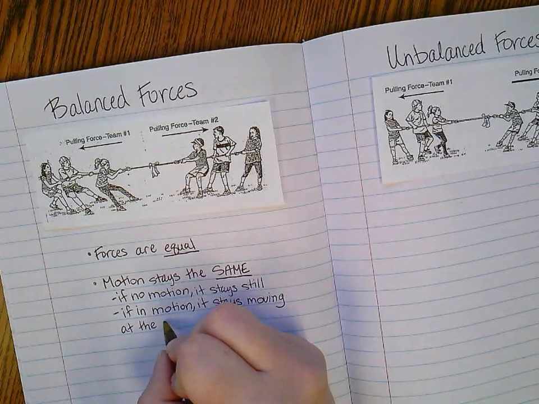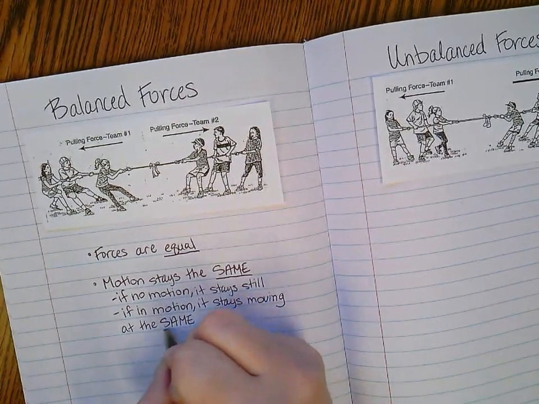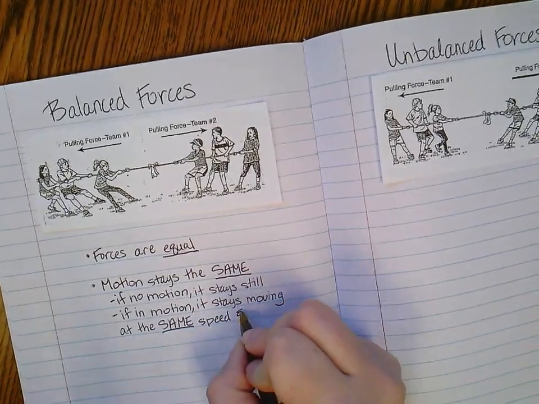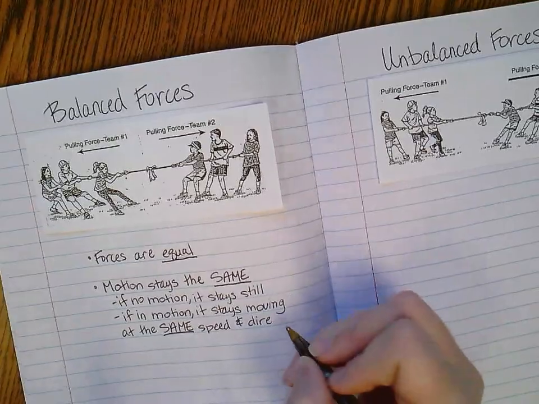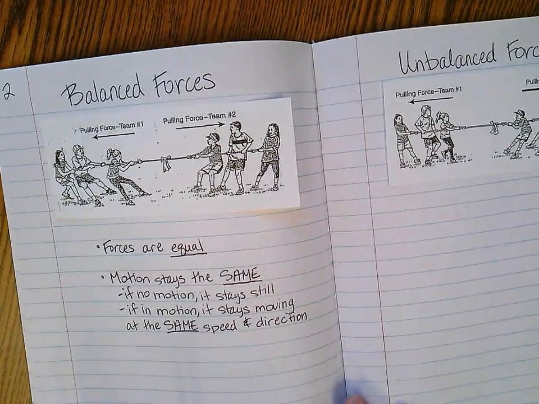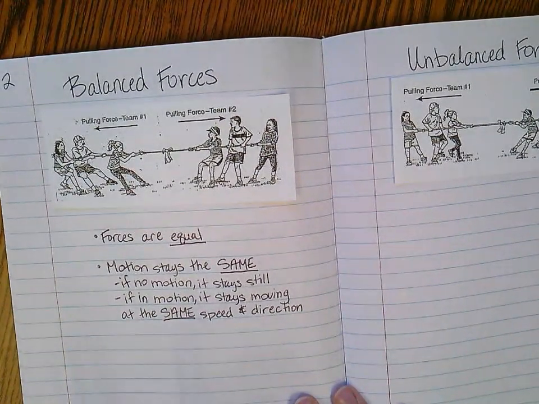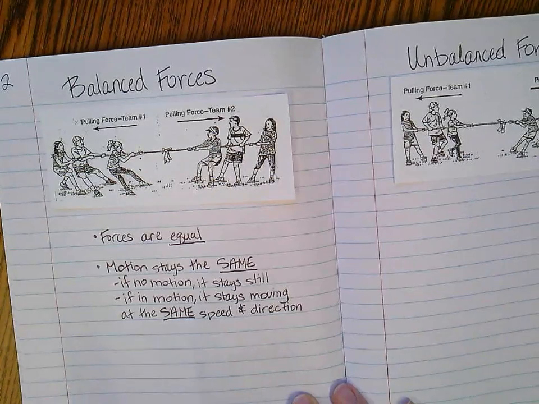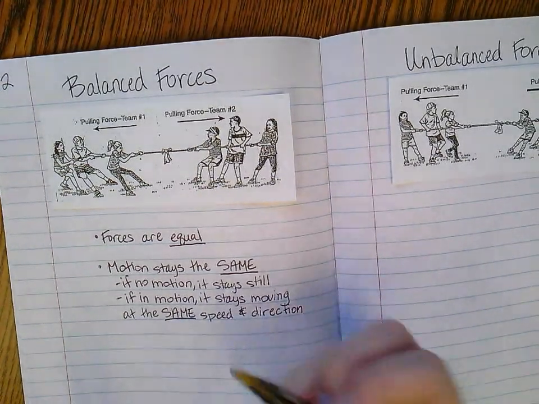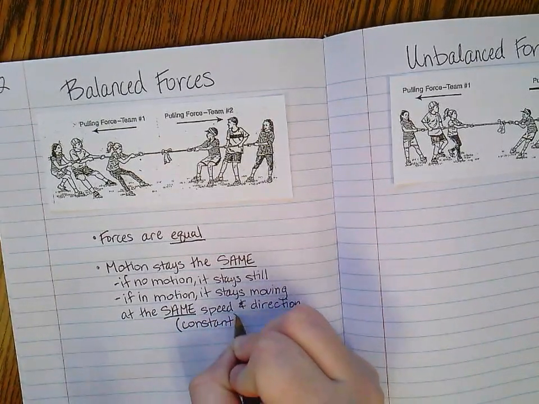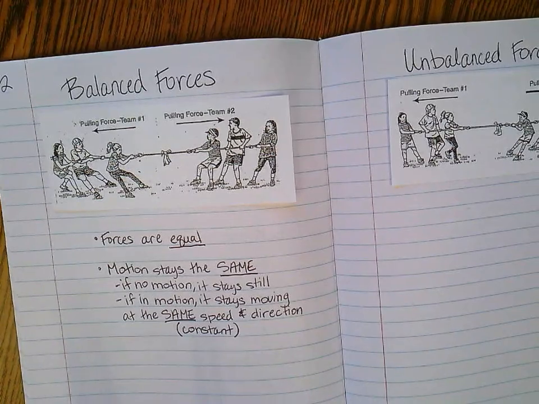At the same, there's our key word again. It moves at the same speed and direction. So if it's moving, it continues to move the same speed, the same direction. If the forces are equal, nothing about the motion is going to change. When an object is moving at the same speed and the same direction, we call that constant. So write that beneath same speed and direction.